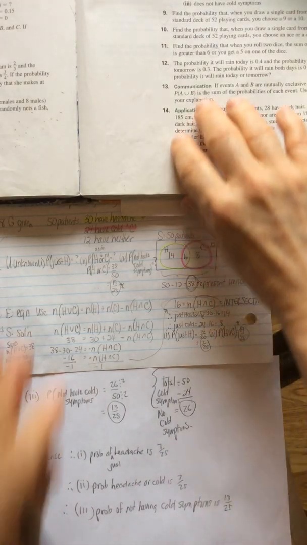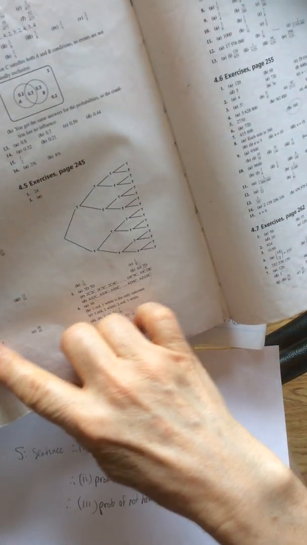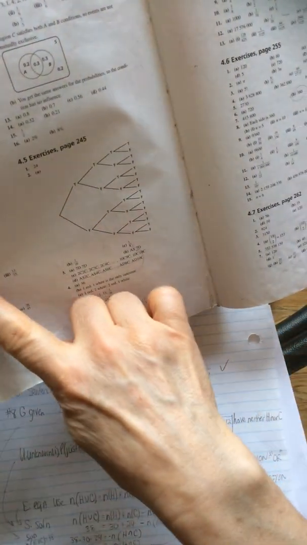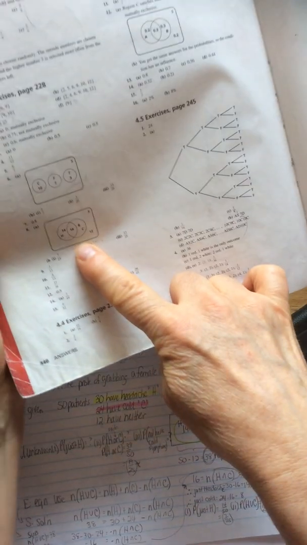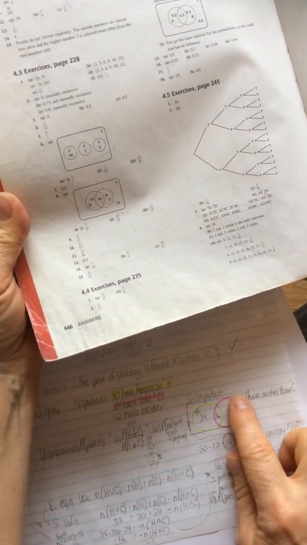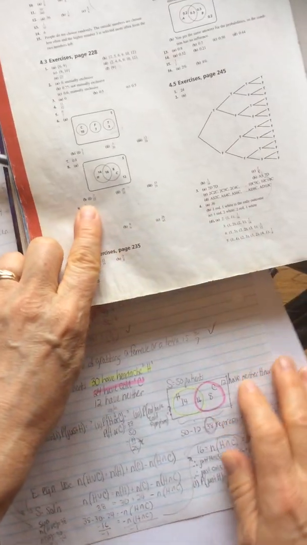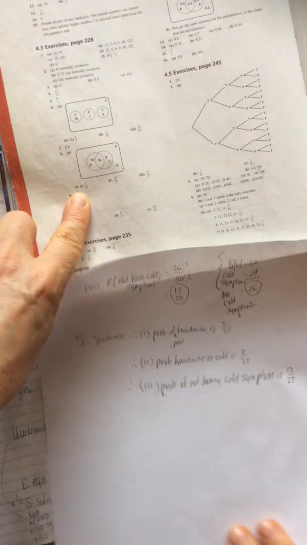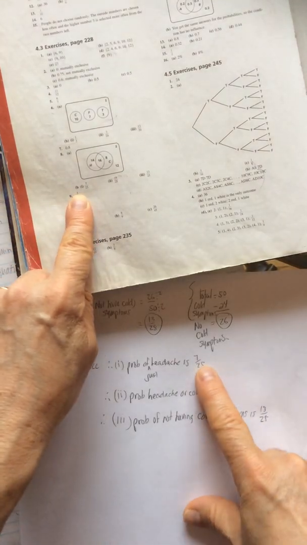Oh, we gotta check the answers. Practice what I preach. Okay, so number 8, that matches what we've got. And then 7 out of 25, that's what we've got there.